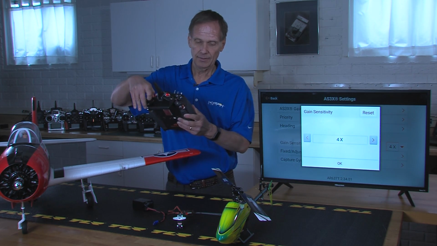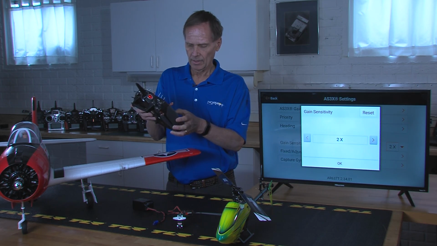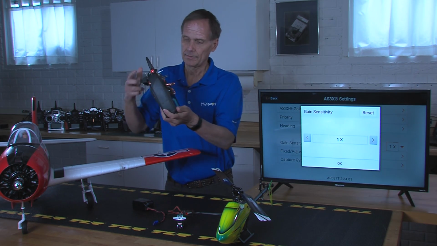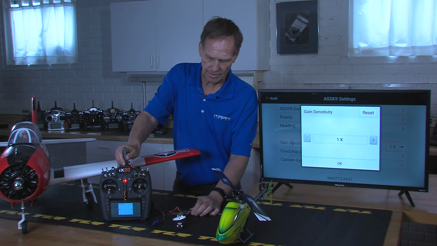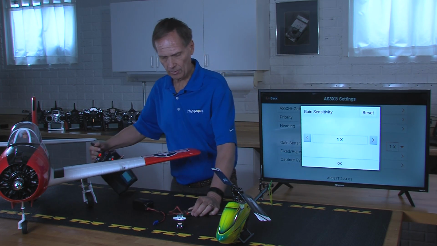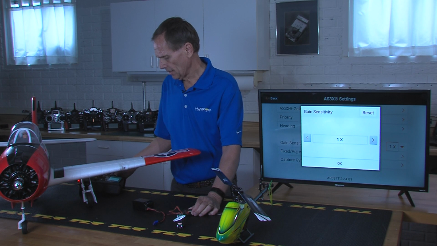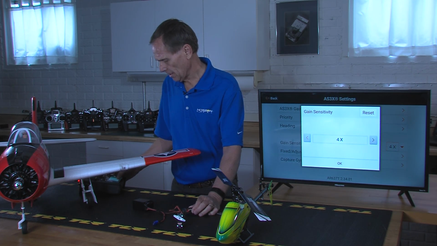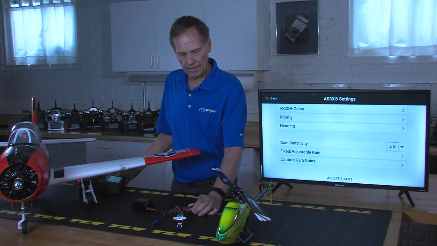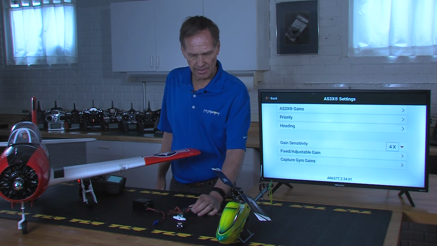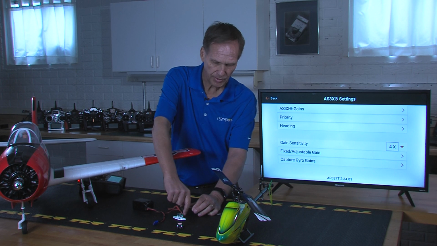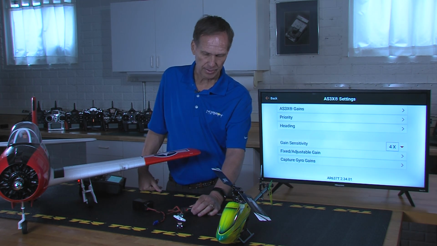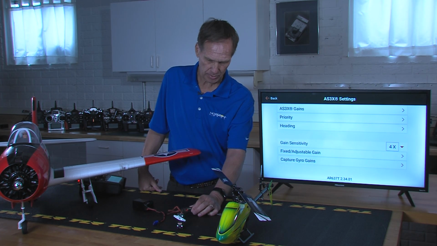I have the gain set to 1x, and I'm going to rotate this, and you can see how much the servo moves. Now I'm going to change this to 4x, and I don't know how clearly you can see that, but the amount of travel that the servo has for the amount of input that I give here is 4 times greater. So right now it is super sensitive.